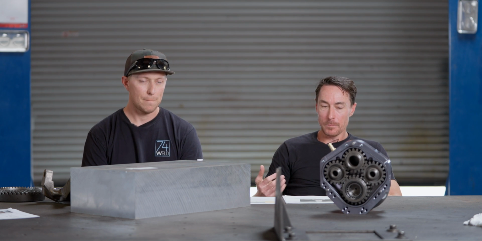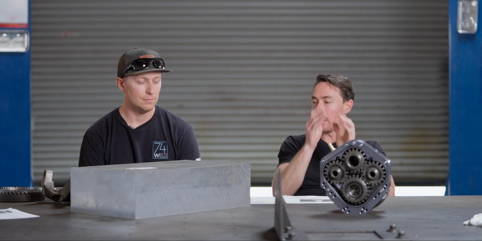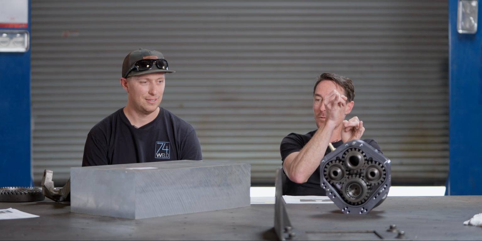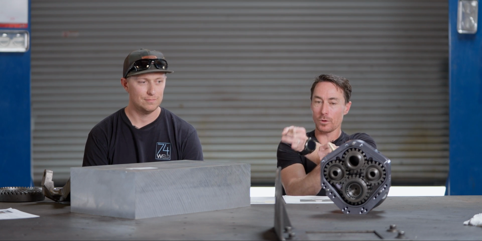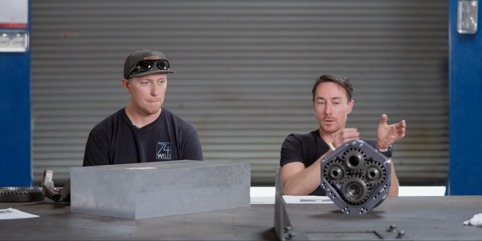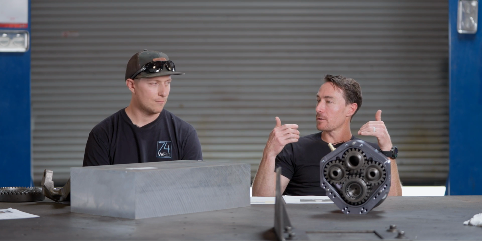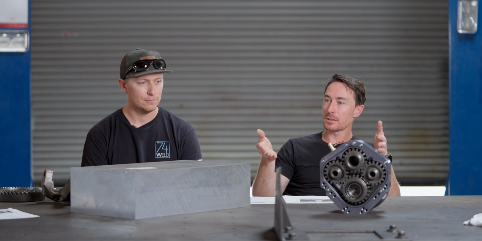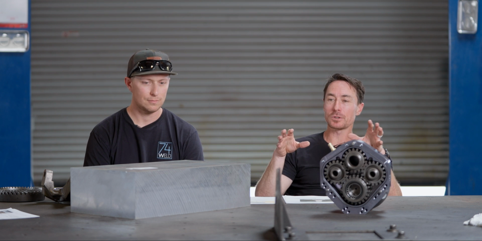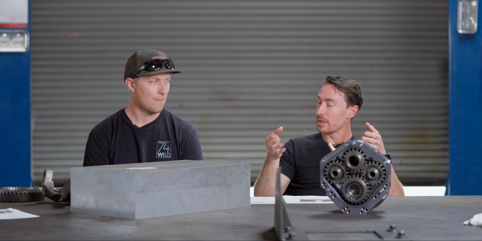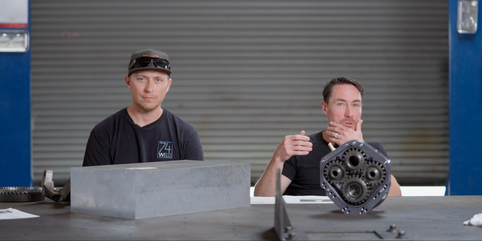Yeah. But at the end of the day, if you have to rank cast versus plate versus forged, forging is the ultimate best option for this. And we're starting to see this happen in the automotive industry.